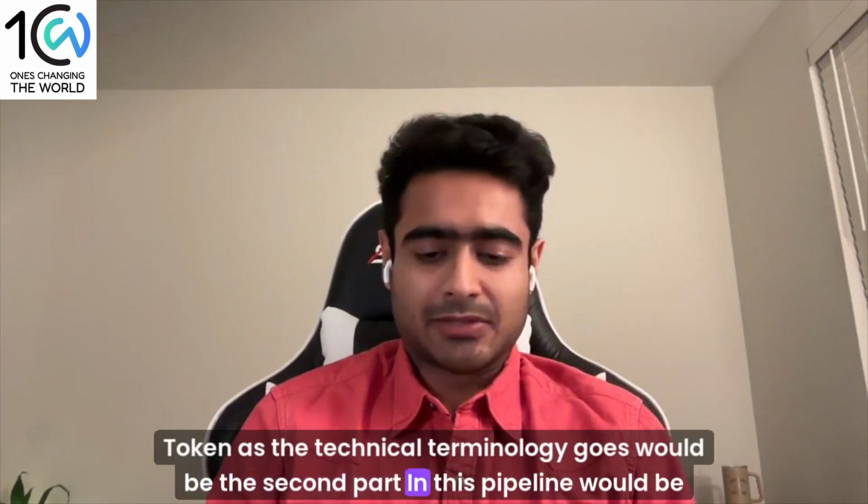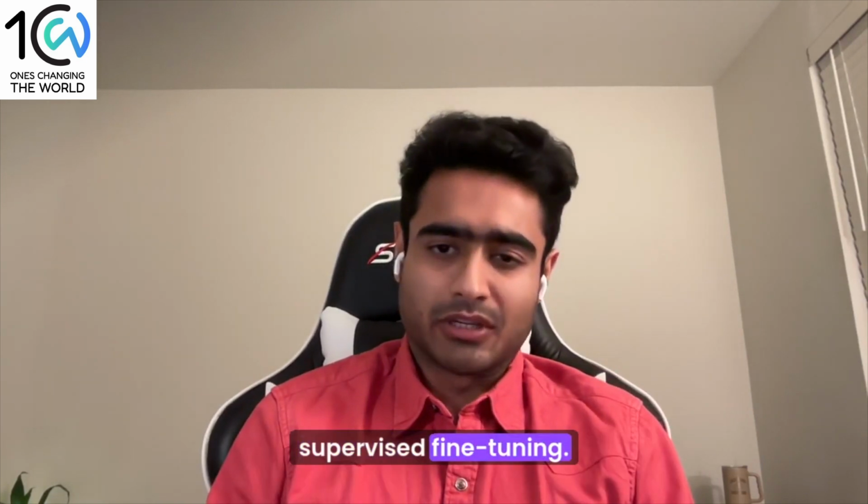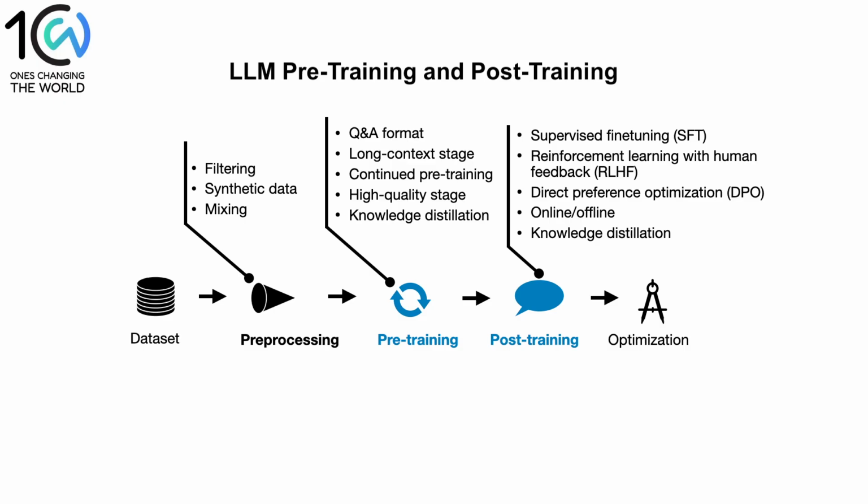The second part in this pipeline would be supervised fine-tuning. So supervised first, that would mean that we have access to a bunch of data where we know for every question what the right answer is, and fine-tuning because this is a model that we have trained and we want it to perform well on some specific tasks at this point. And this could be a variety of tasks. So that is the next step that can be done over this transformer model.